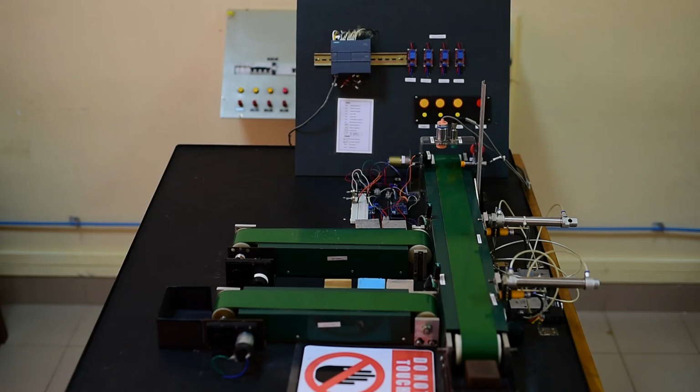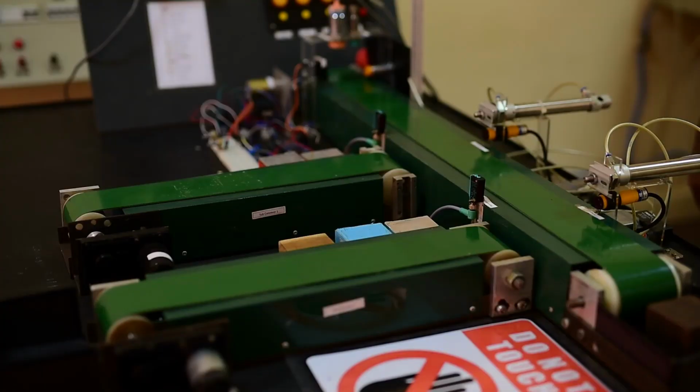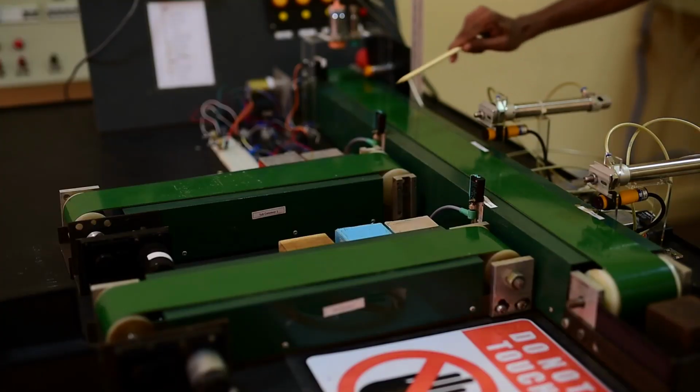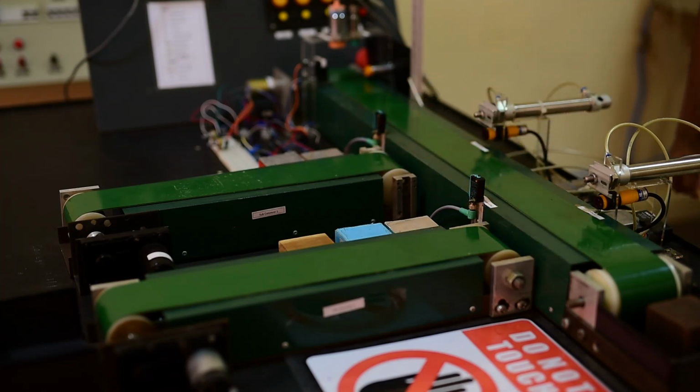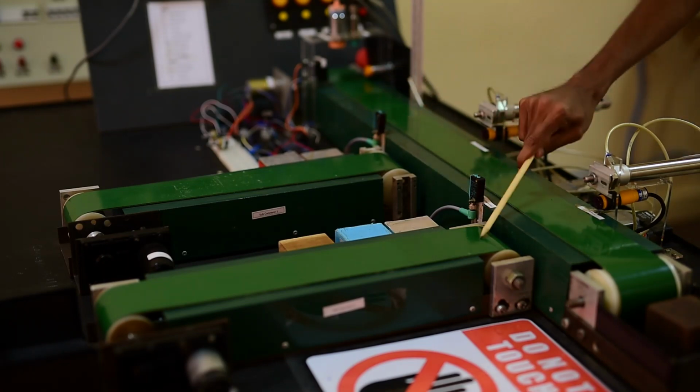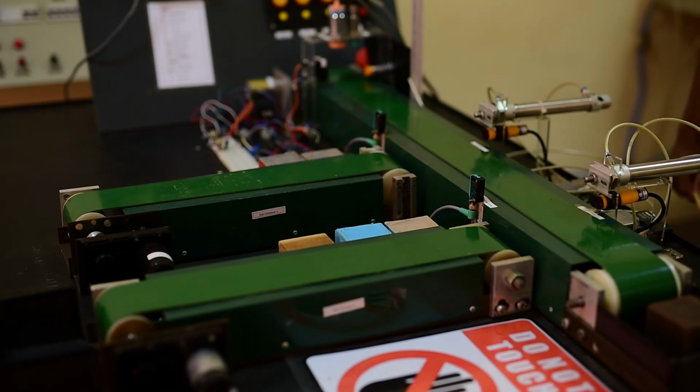Let's look into each component and what it's used for in the setup. There are 3 conveyor belts, this one, and this one, out of which the main conveyor, this one, is fixed to be operated at all times, while the other 2 sub-conveyors, this one and this one, will be operated upon the requirement of the process. Each conveyor is operated using 3 different DC motors.